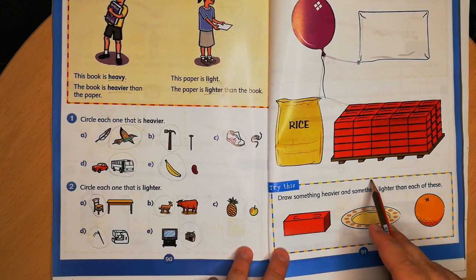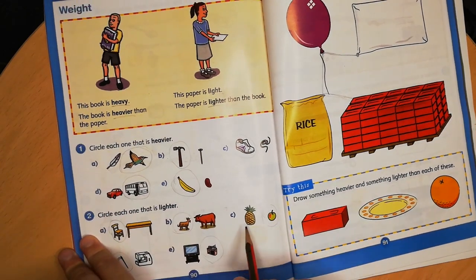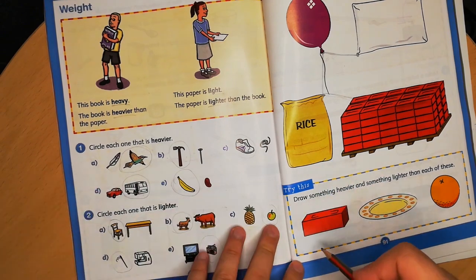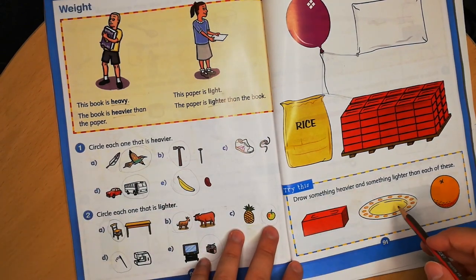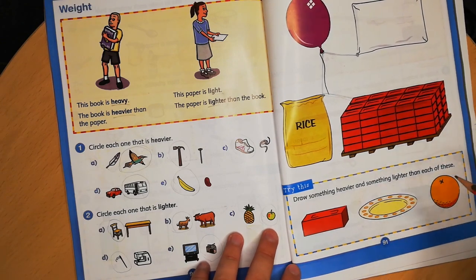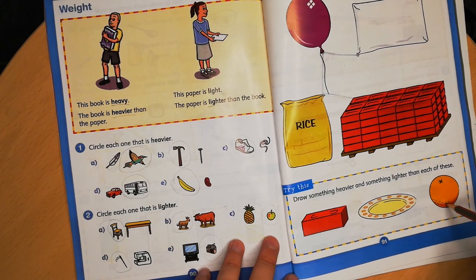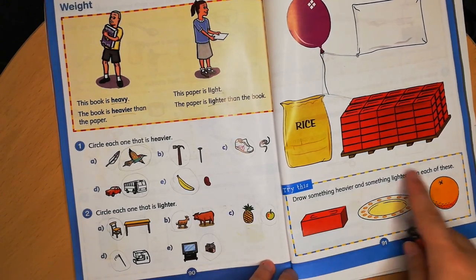Draw something heavier and something lighter than each of these. Okay, so I have a brick. What is heavier than a brick? I have to draw a picture under it here or over it, it's up to you. Here we have a plate. What's heavier than a plate? You can draw it here or here, it's up to you. What is heavier than an orange? You can draw it next to it or under it, that's okay as well.